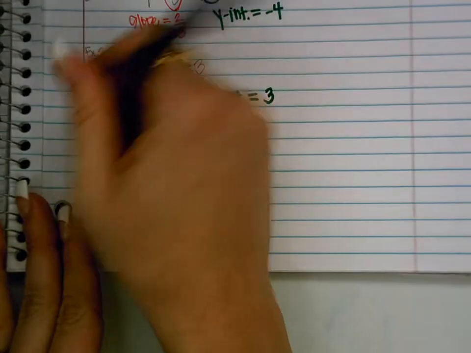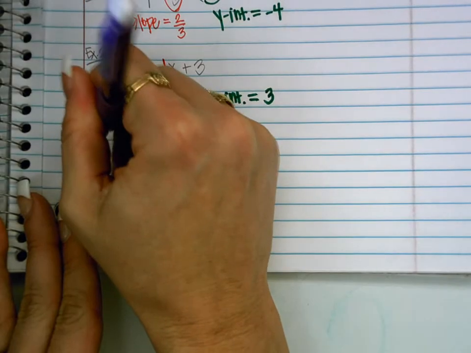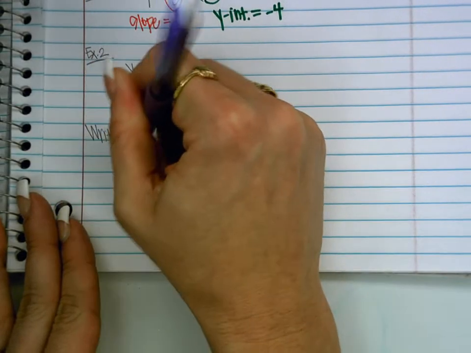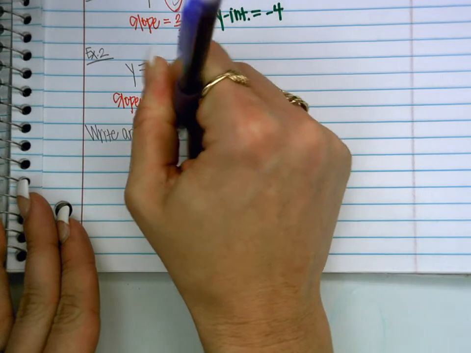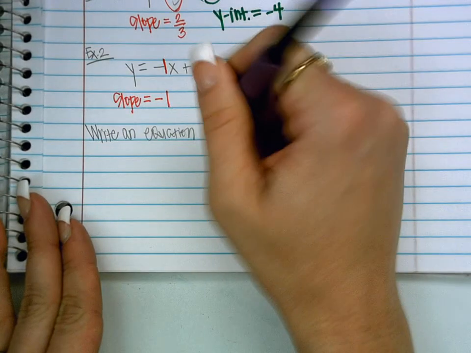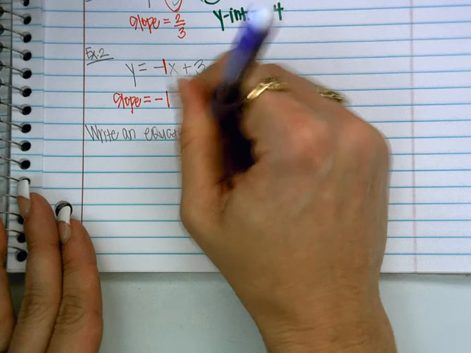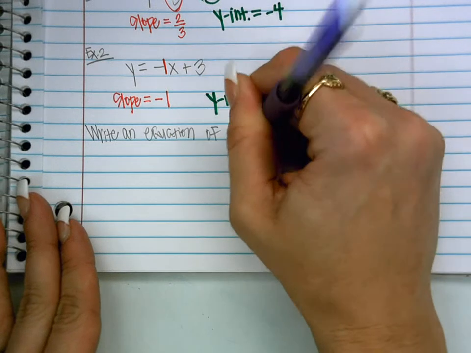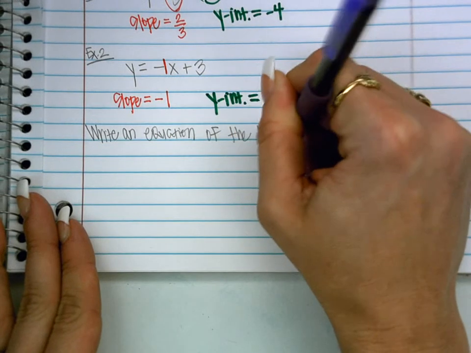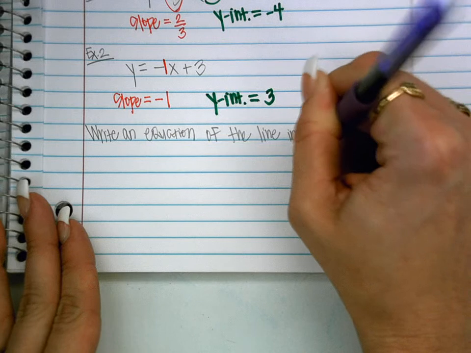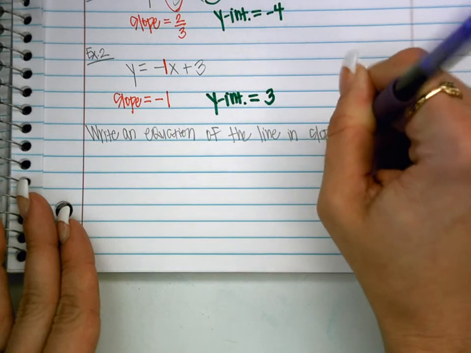Next one, I'm going to ask you to write an equation of the line in something called slope-intercept form.